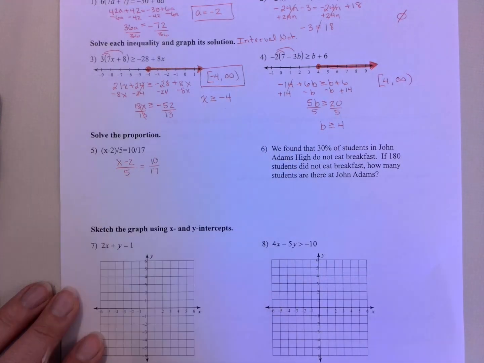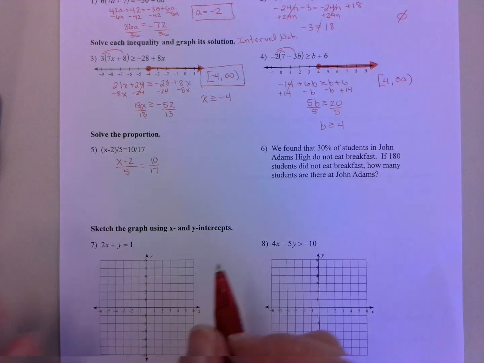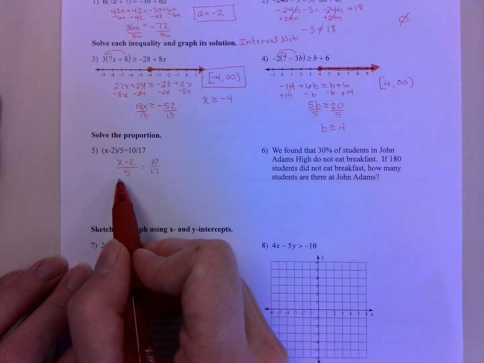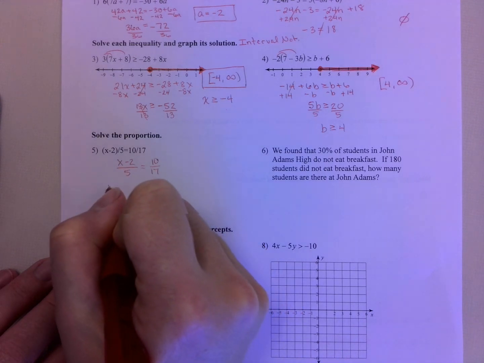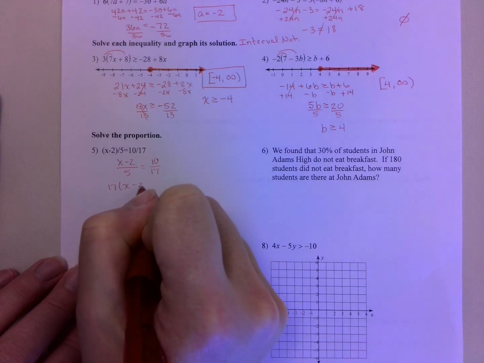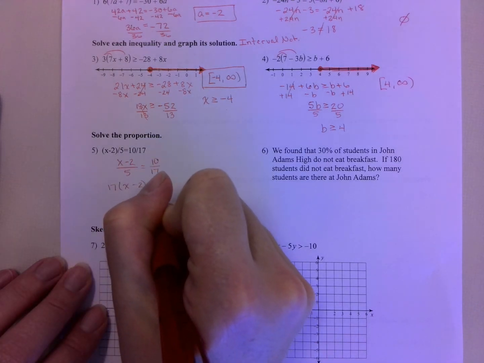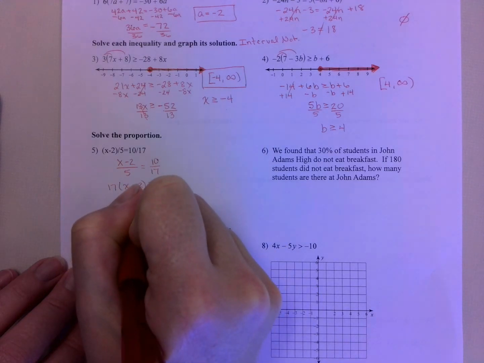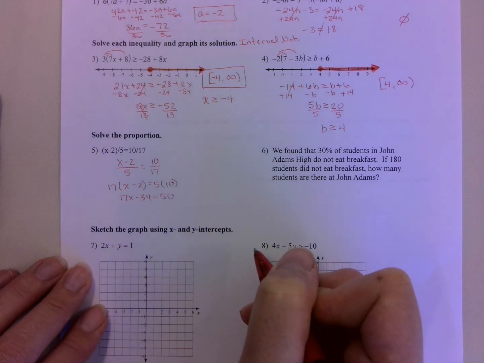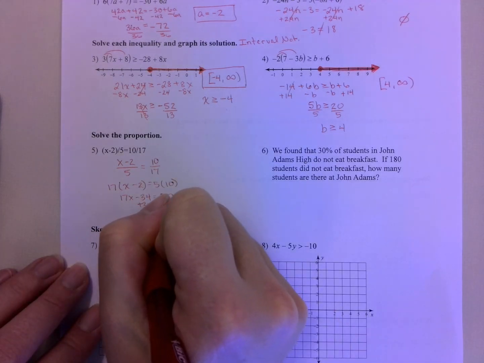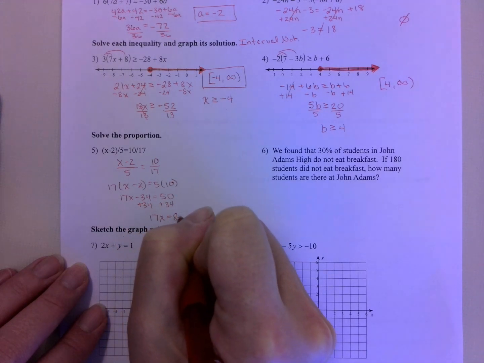Anytime I have a fraction equal to fraction, I can solve them by doing a proportion. And so I'm going to now cross multiply. So I can solve proportions as long as I have an equal sign. It's going to be x minus 2 times 17. And notice I'm going to put this in parentheses. It's not just 17x, it's 17 times x minus 2. And then I have my 5 times 10. So I get 17x minus 34 is equal to 50. And then I'm going to add that 34 over, and I get 17x equals 84.